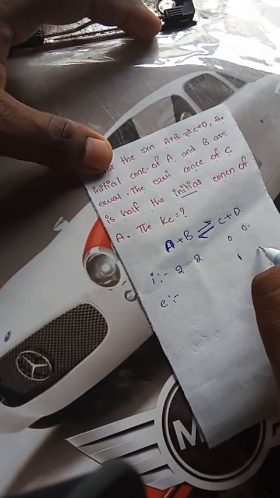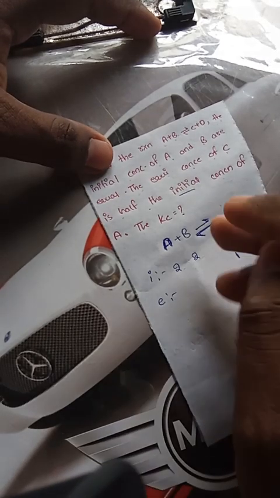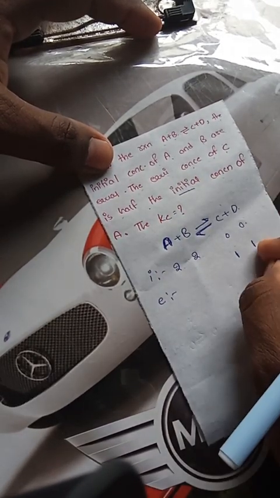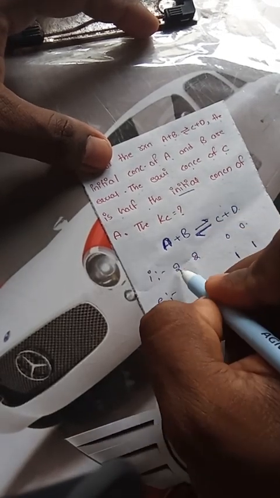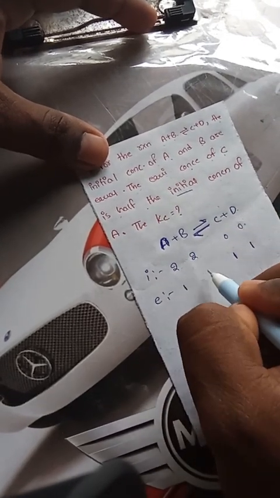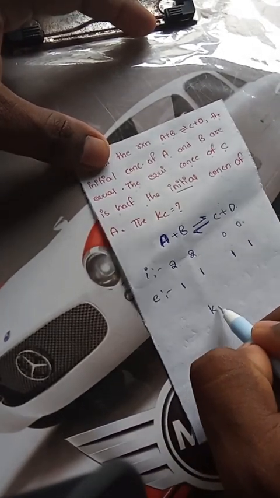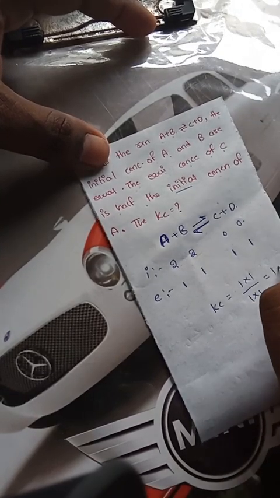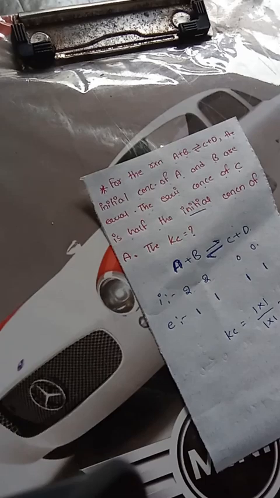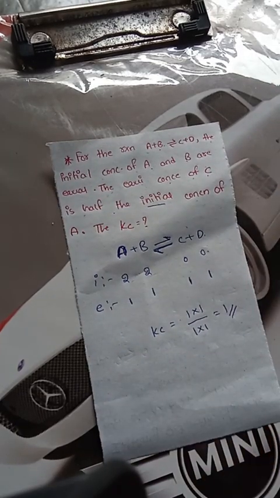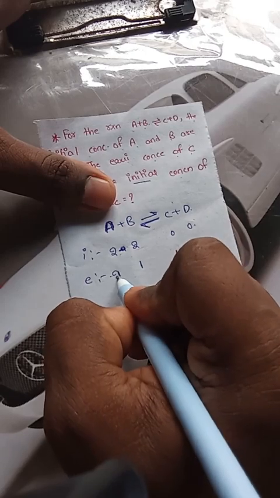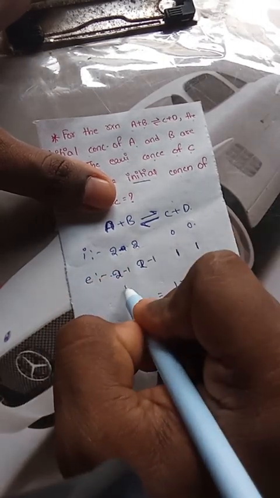So these both will be the same. So it's 1. The amount which disappears will appear here. If one is formed, one has disappeared from here. So 2 minus 1 is 1, and here also 1. So Kc will be 1 into 1 by 1 into 1, so the answer is 1. Simple.